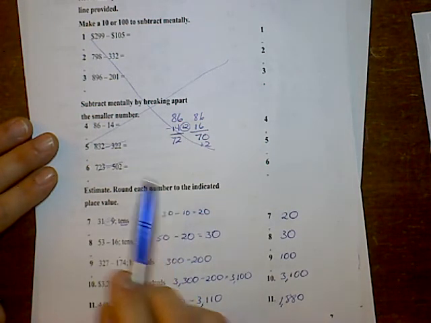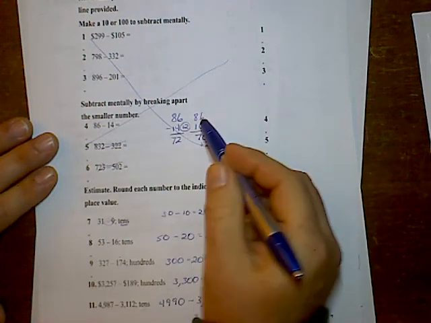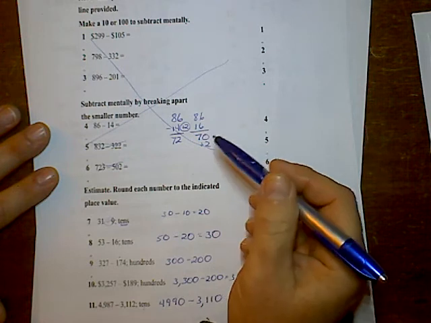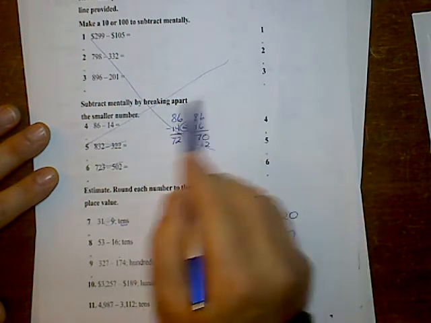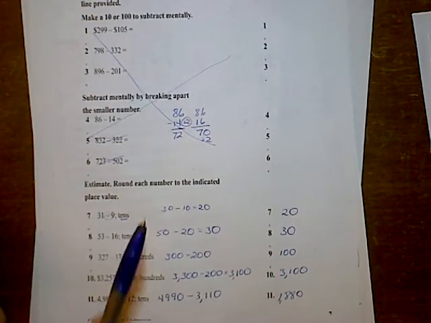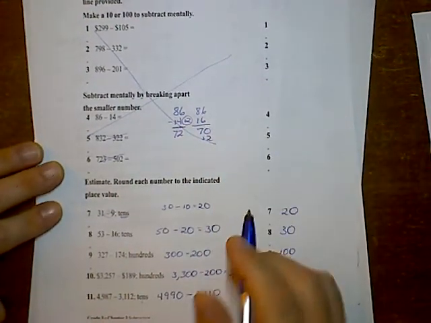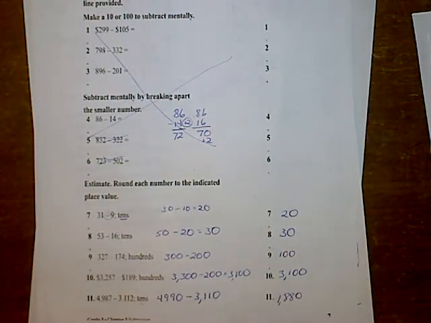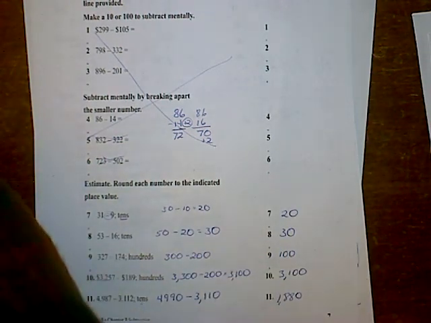Okay? All right. So there will be some bonus problems, which means if you don't get them right, it'll be okay. And I'll have the explanation of what to do on that on the test. So test on Monday. Be sure you're ready for it. Be able to estimate, be able to regroup with subtraction, and know how to do some of those word problems. All right.